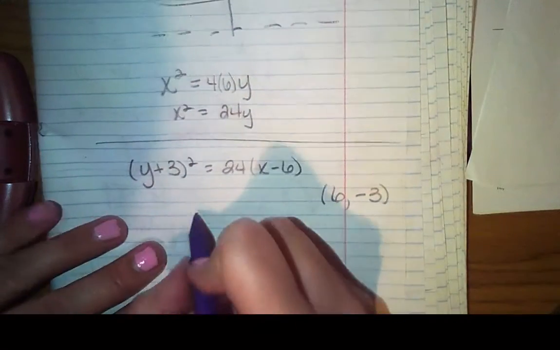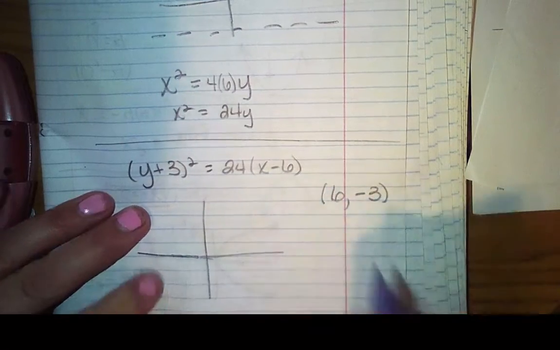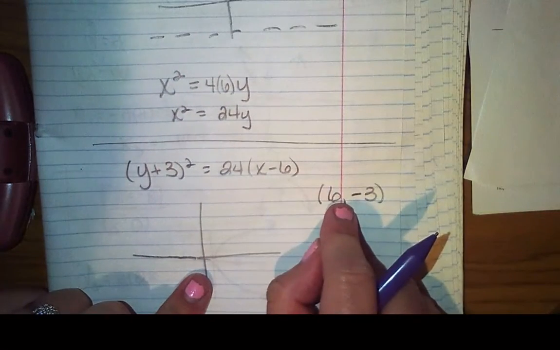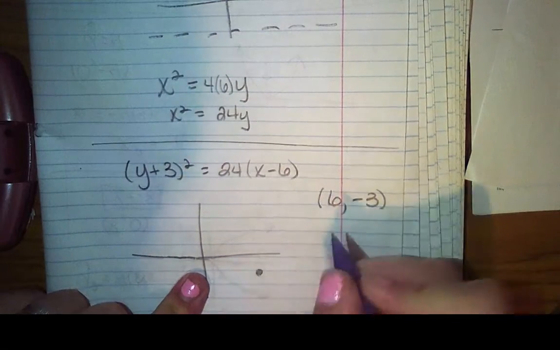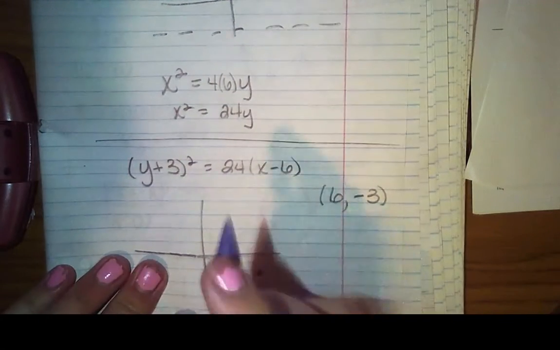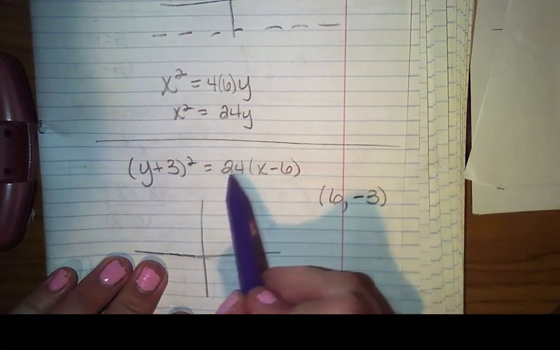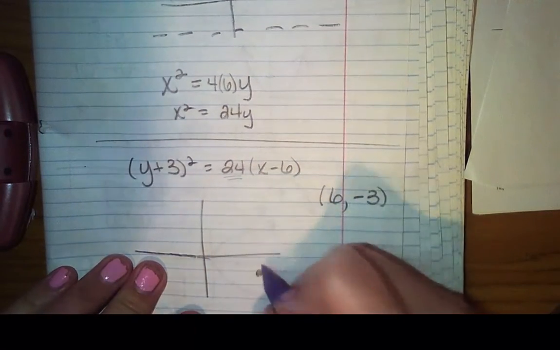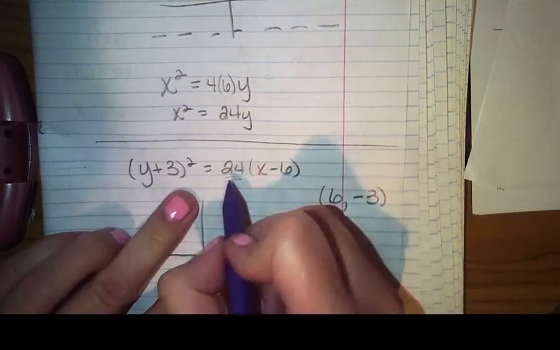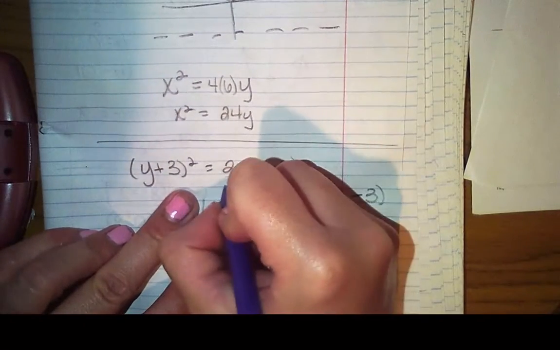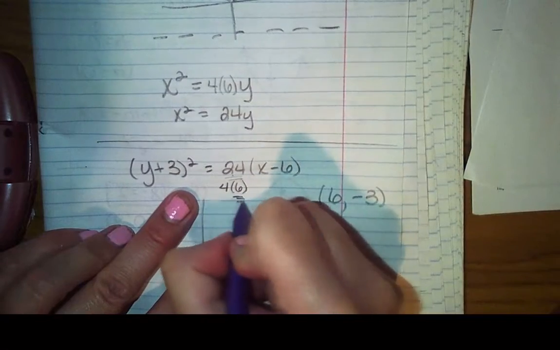So let's start figuring out where to go from here. I've got a vertex at 6, negative 3, so here's 6, negative 3. What does the rest of this tell me? It's a y squared, so it's going to open left or right. This is positive, so it must open right, so it's going to go this way. This is a multiple of 4, so that's actually 4 times 6. So your multiple is 6.